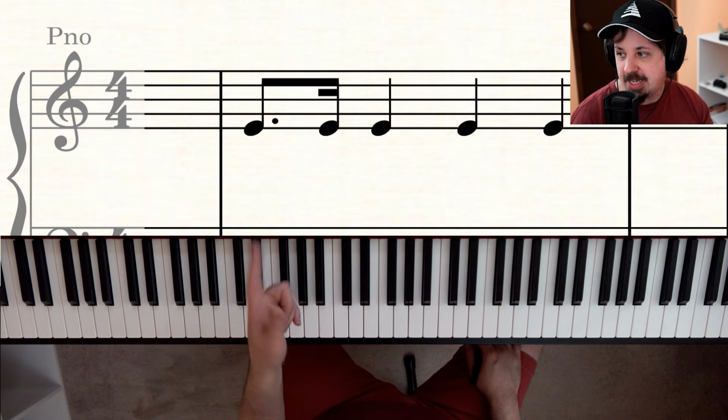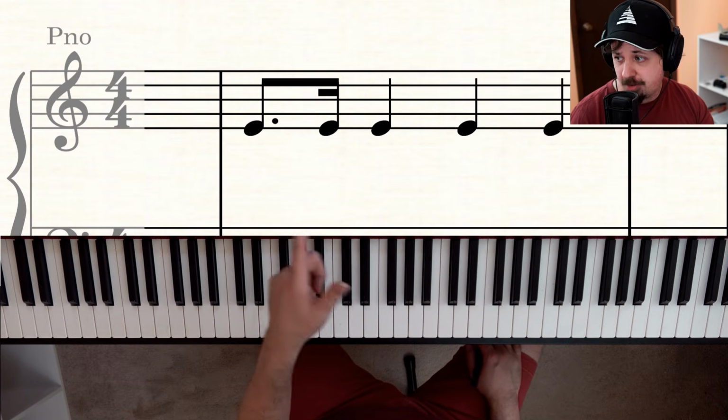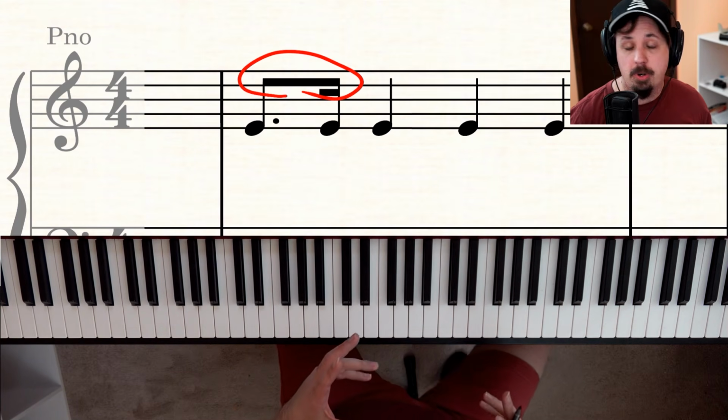Let's take a look at this one though. We have a dotted 8th combined with a 16th. And notice how those are beamed together. Now this is very important.